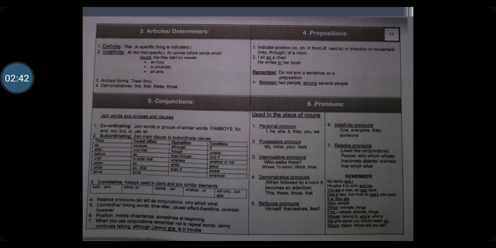Okay. So remember, my family and I, not me. So these are sort of like the exceptions that you need to try and memorize, because those are really important, because we get them confused. Okay. He gave it to John and me.